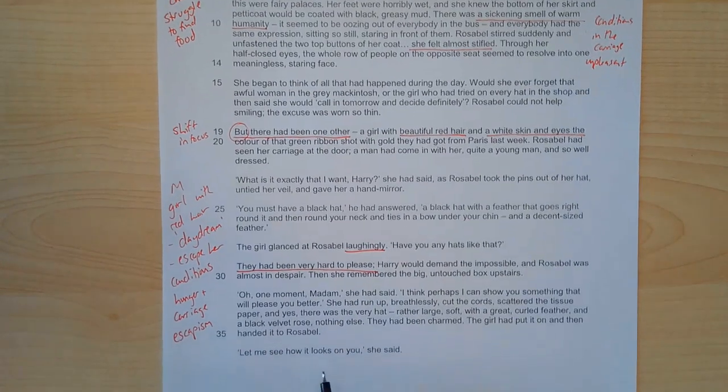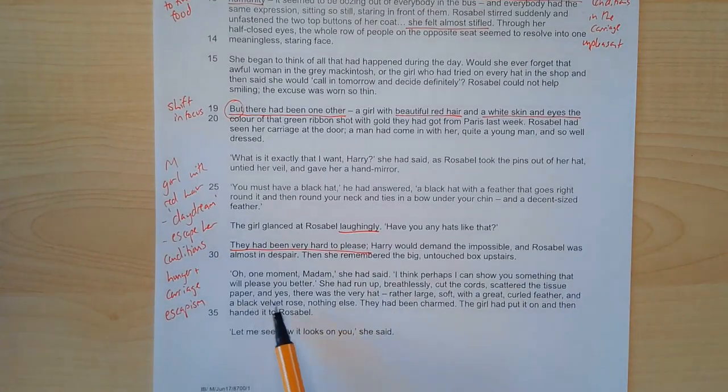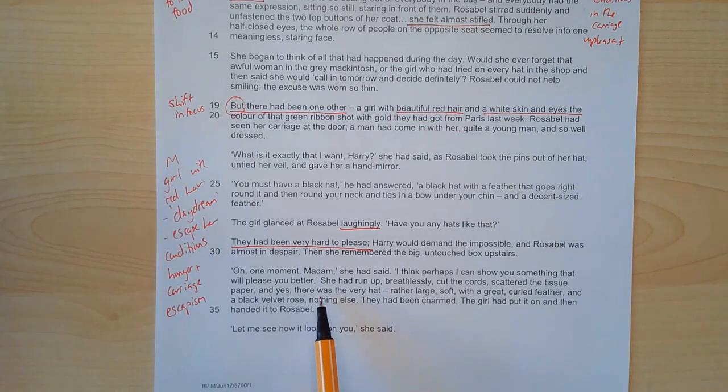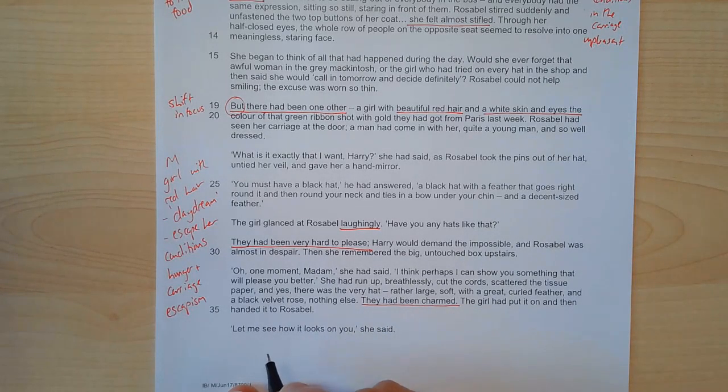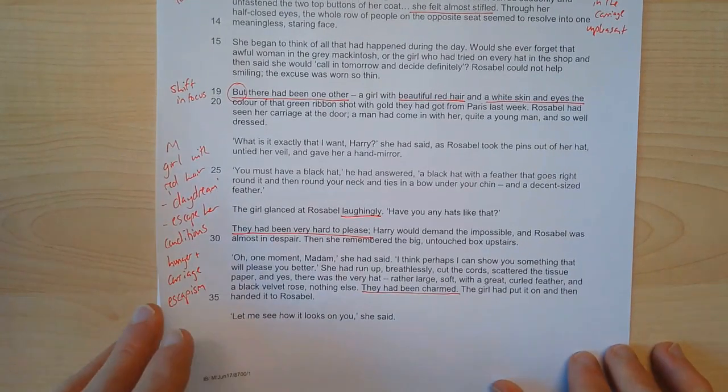Oh, one moment, madam. I think I can perhaps show you something that will please you better. This is Rosabelle speaking here at the bottom. She had run up breathlessly, cut the cord, scattered the tissue paper, and yes, there was the very hat, rather large, soft, with a great curled feather and a black velvet rose, nothing else. They had been charmed. The girl had put it on and then handed it to Rosabelle. "Let me see how it looks on you," she said.